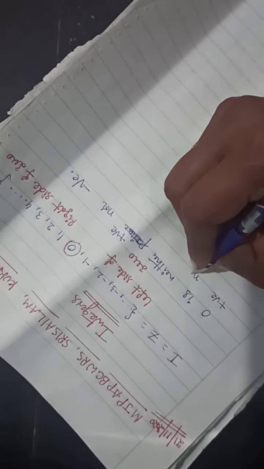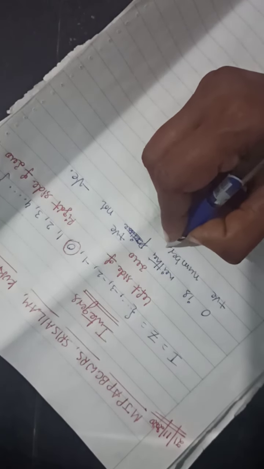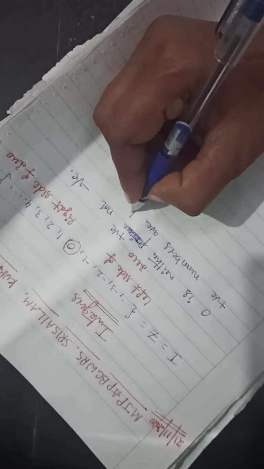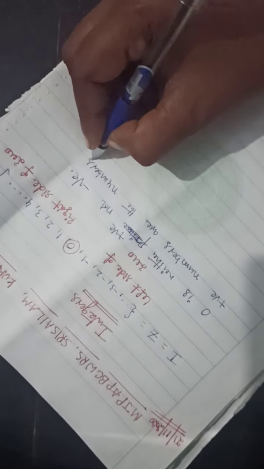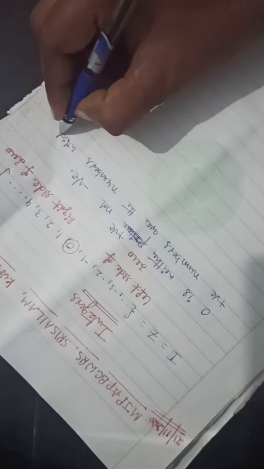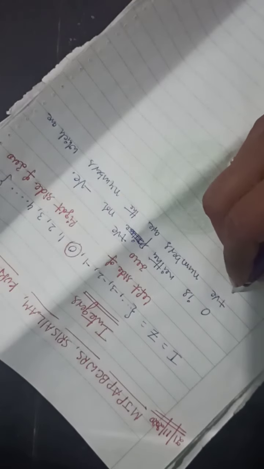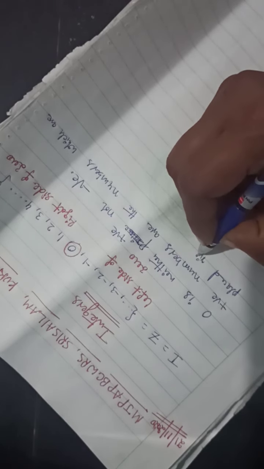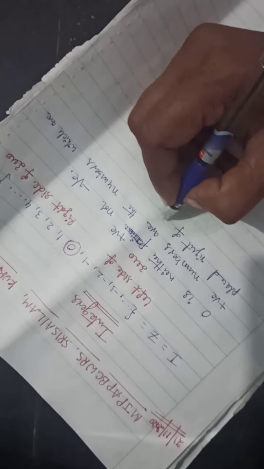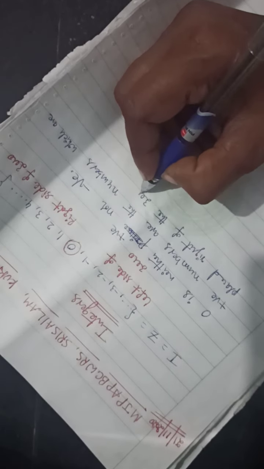Okay, positive numbers are the numbers which are placed on the right side of the 0.